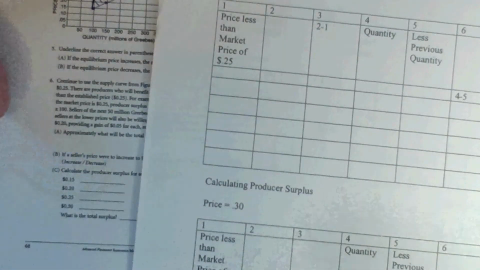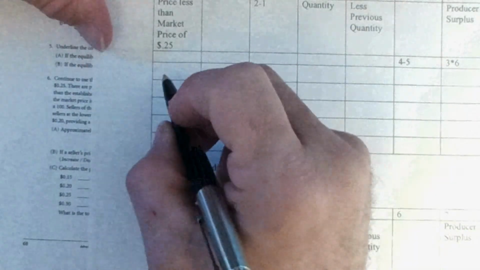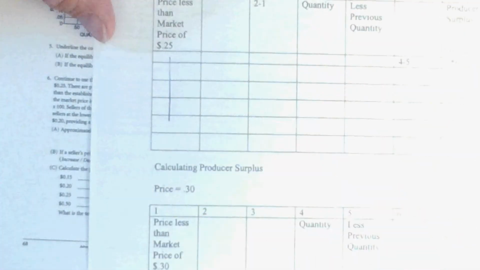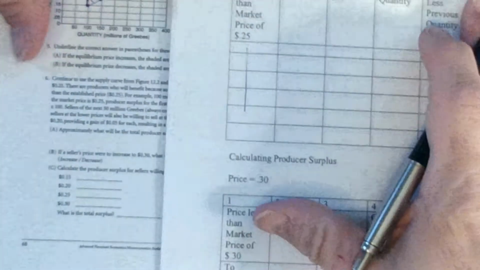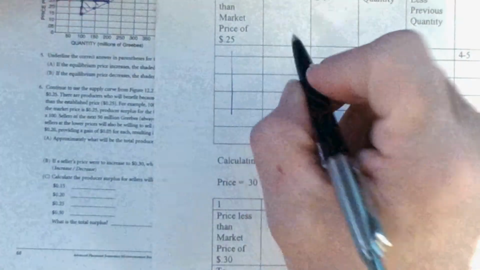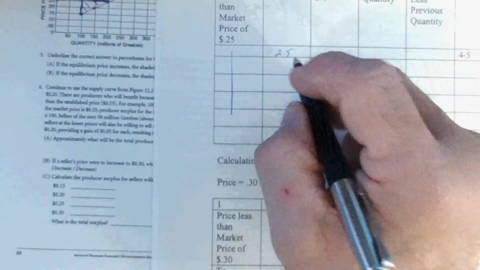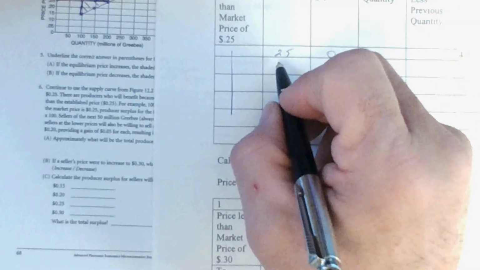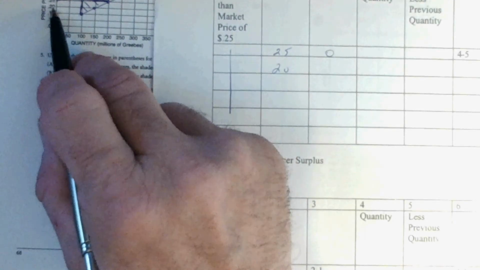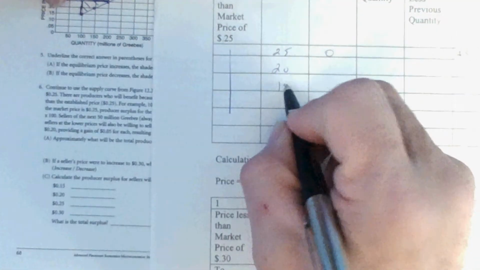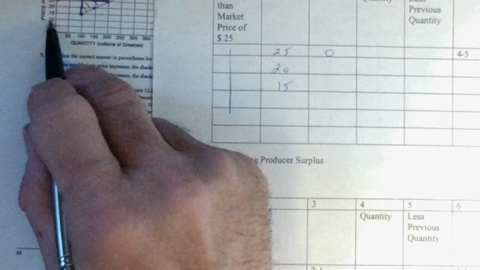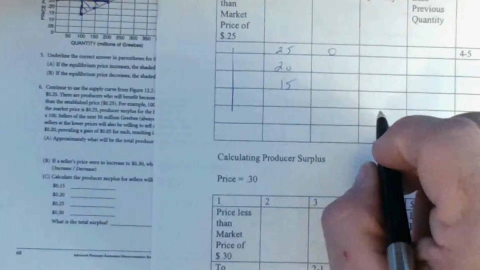So let's go ahead and try this. Let's assume the market price is 25 cents. All producers can sell at 25 cents, regardless of how able they are. So let's take the first one, 25 cents. 25 minus 25 is 0. But there are some producers who are willing and able to produce the market at 20 cents, and some who are willing and able to supply at 15 cents. At a dime, no one was willing and able to supply to the market.